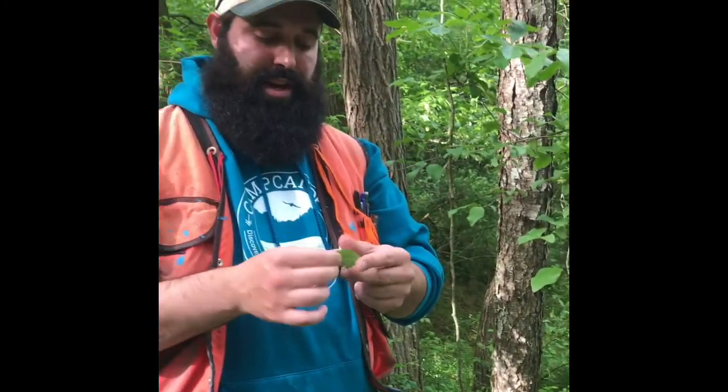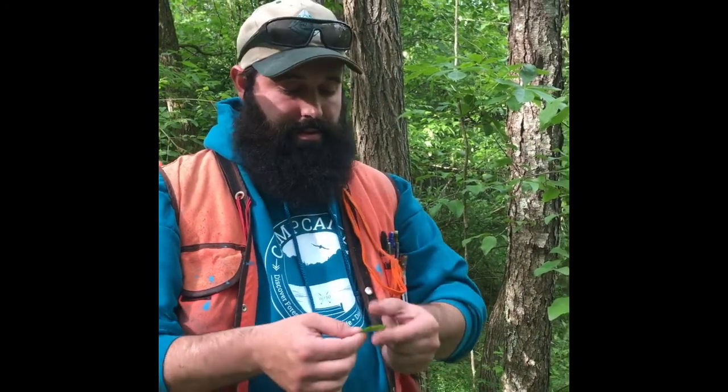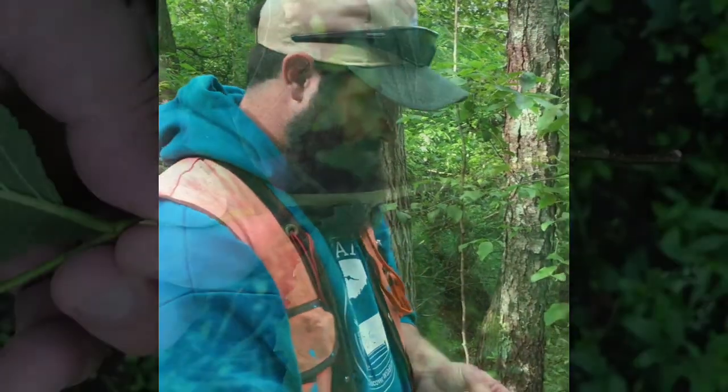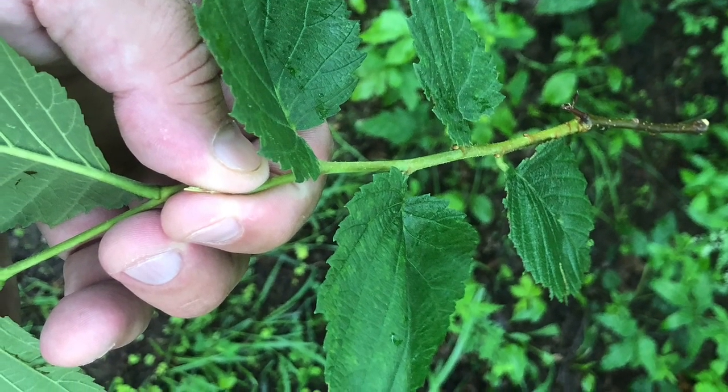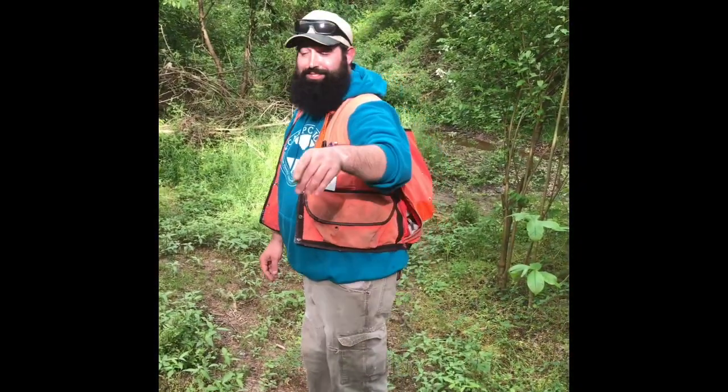It also feels kind of almost like Velcro to me. It'll even stick to you. To me, that's kind of what helps elms stand out. They are one of the hairiest, fuzziest, Velcro-like leaves that I've ever felt. It's alternate as well, so don't forget that part.